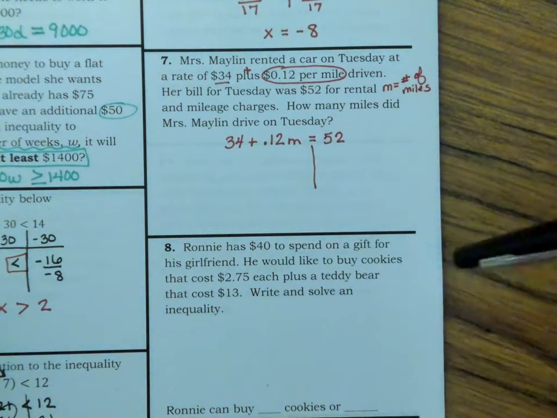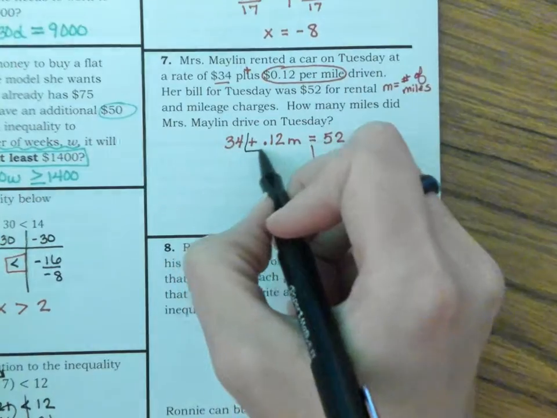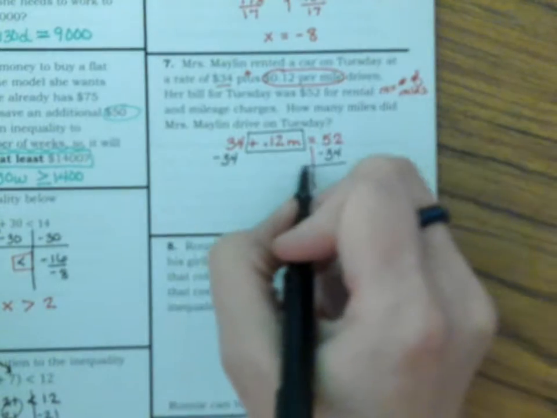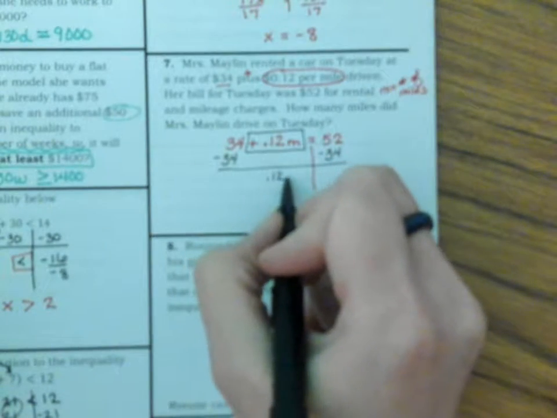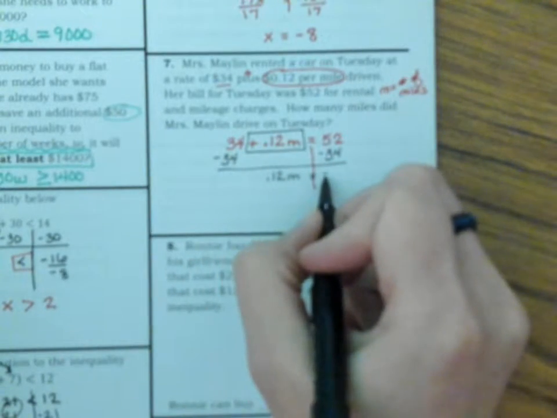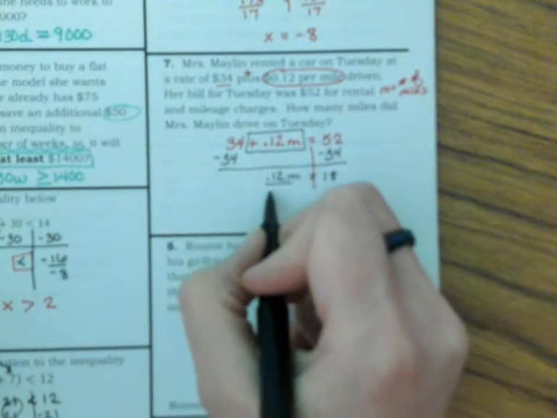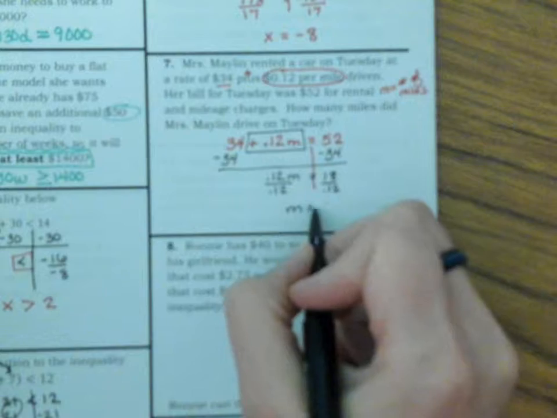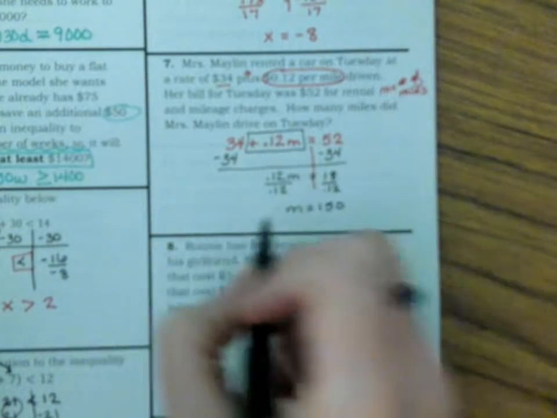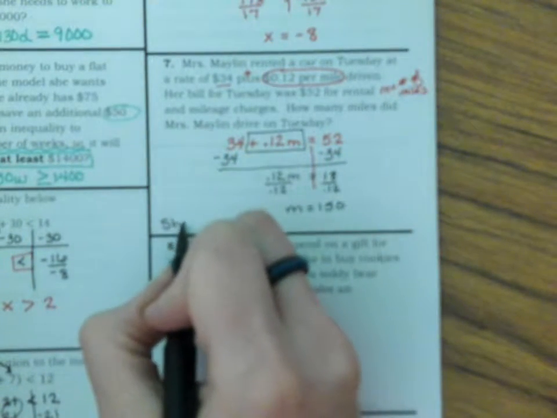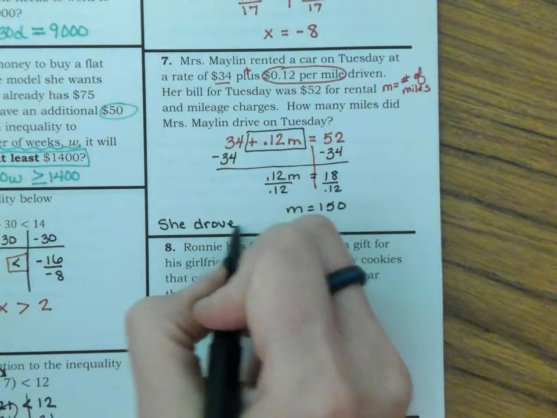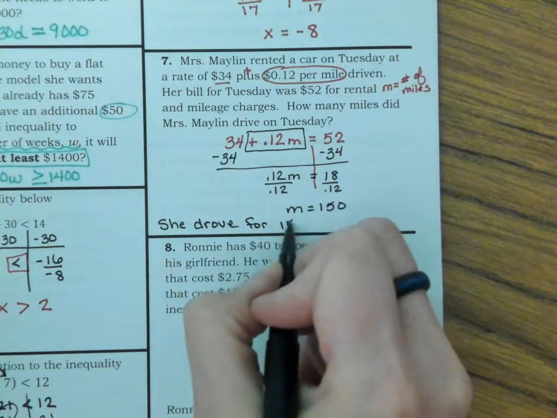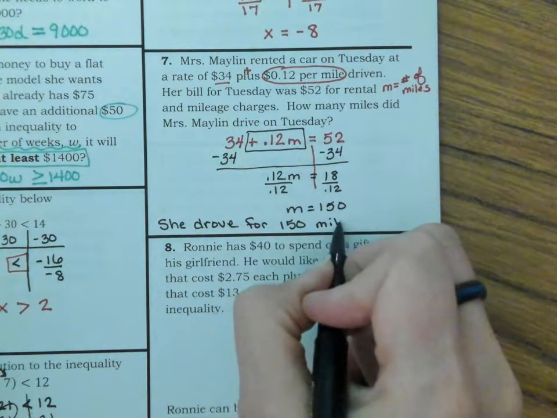Break a wall, box in your variable term, subtract 34 to create a zero pair. 0.12 m equals 18. Divide both sides by 0.12, and m equals 150. So she drove for 150 miles.